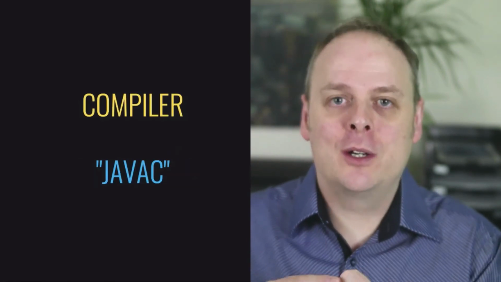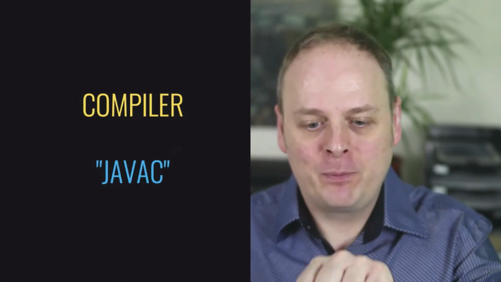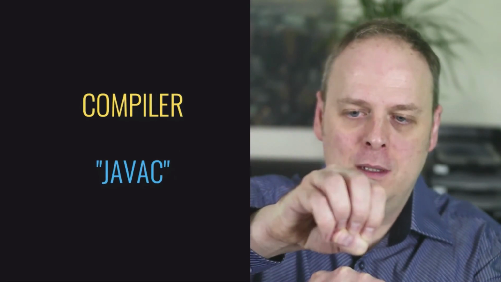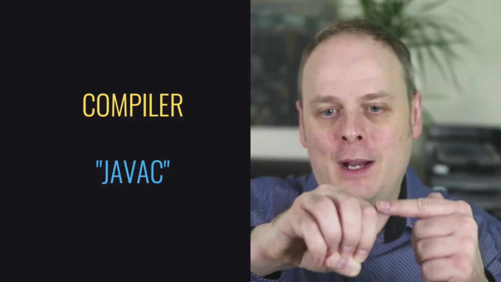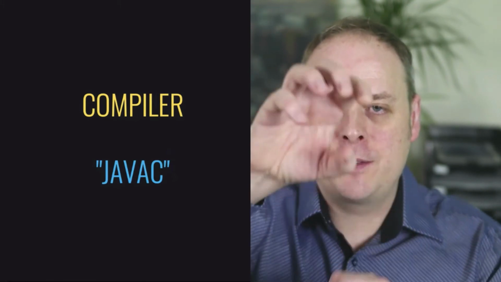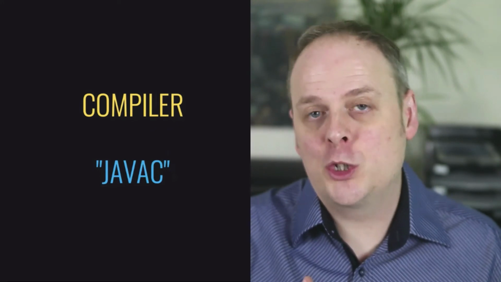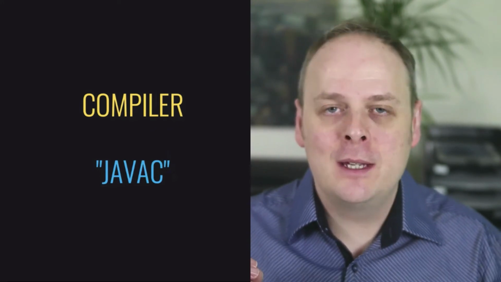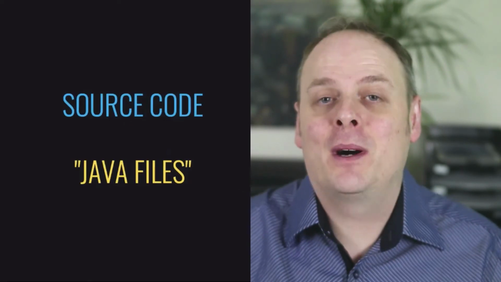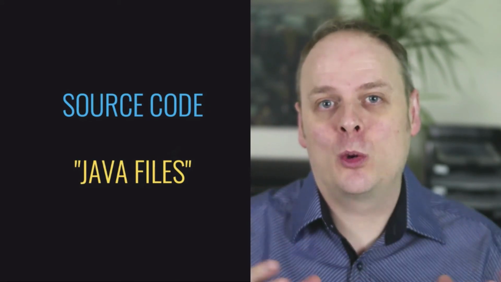So who creates the bytecode? Well, what creates the bytecode is a thing called the compiler. So just to recap, we've got the JVM, which runs the Java application. The Java application is a file called a class file. That class file contains bytecode, and the thing that produces the bytecode is a thing called a compiler. So the compiler's job is to take your Java program and convert it into instructions that the JVM can understand. It does this by taking the program you write in the Java programming language, and that's known as source code.